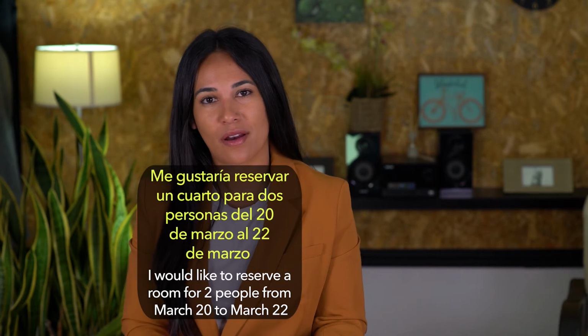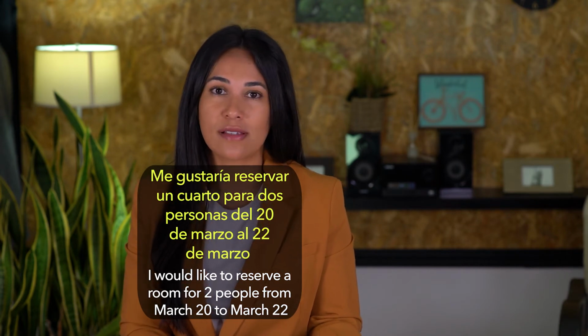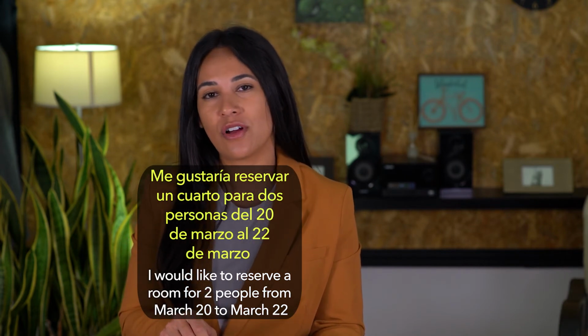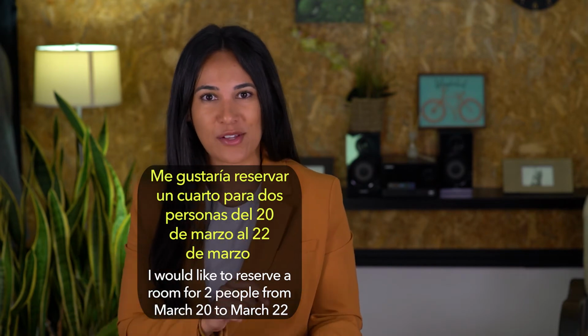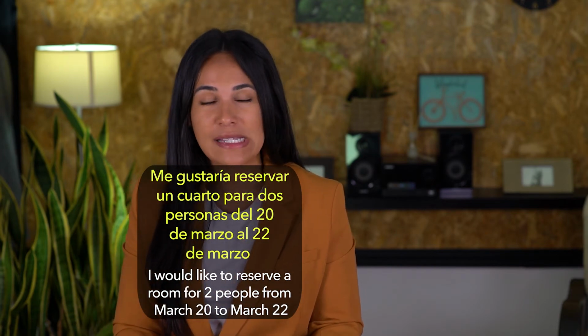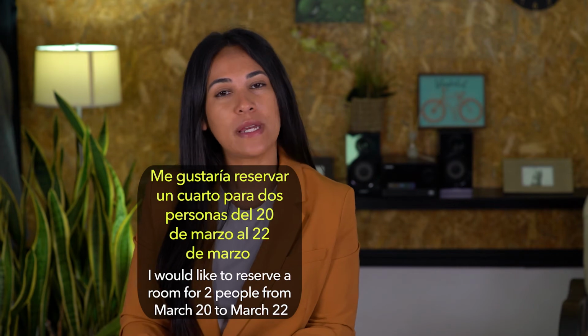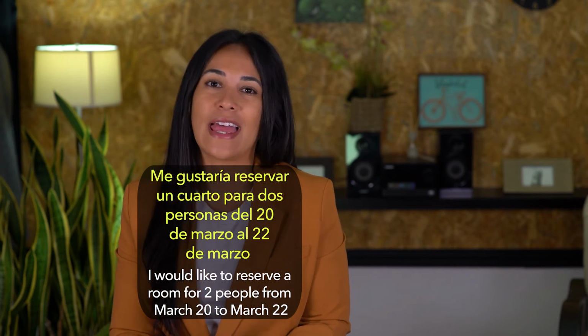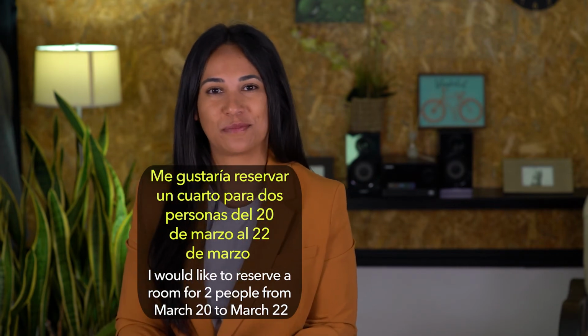Okay, let's imagine that you want to make a reservation for a hotel room for 2 people from March 20th to March 22nd. You would say, me gustaría reservar un cuarto para 2 personas del 20 de marzo al 22 de marzo. As you can see, we use del, which means from, and then al, which means to.